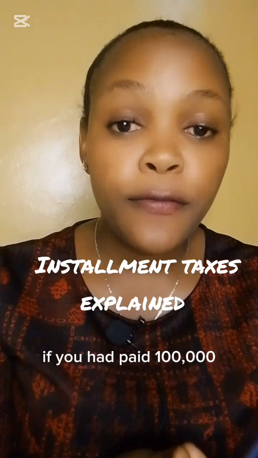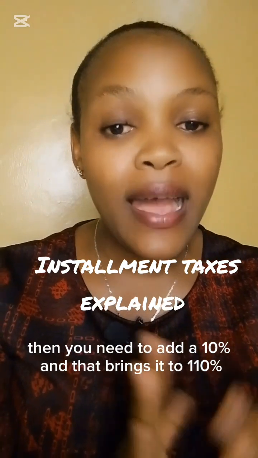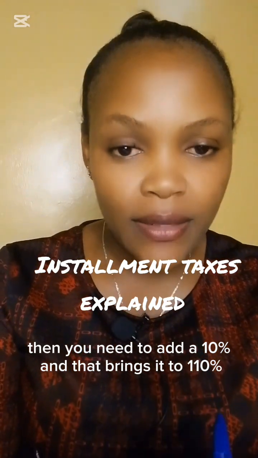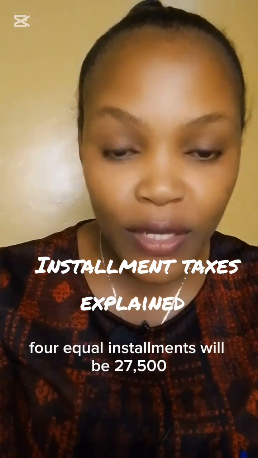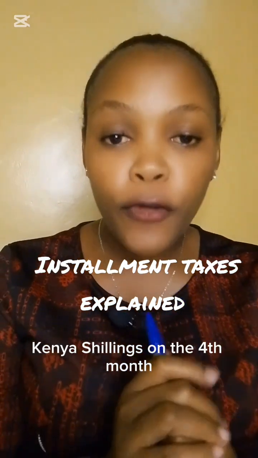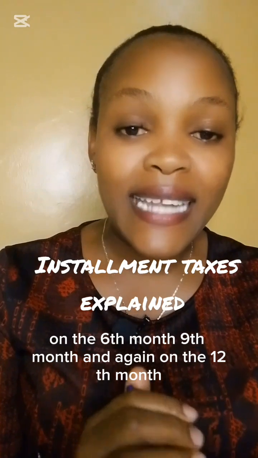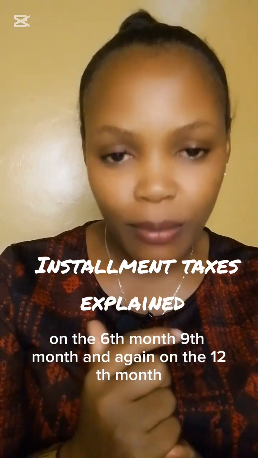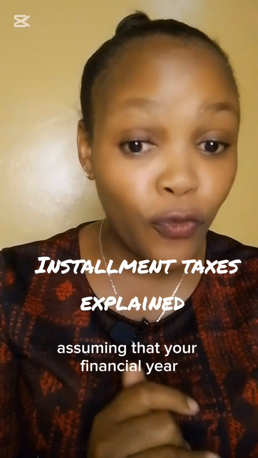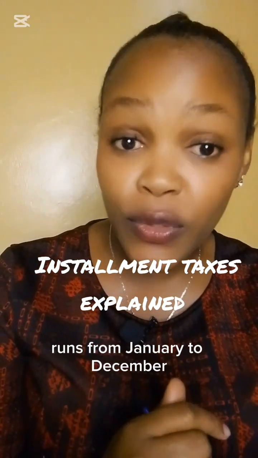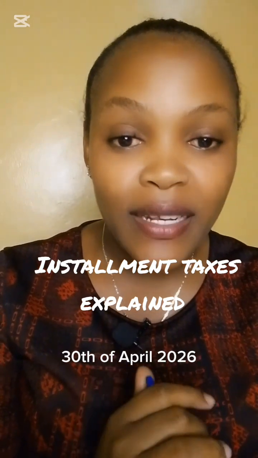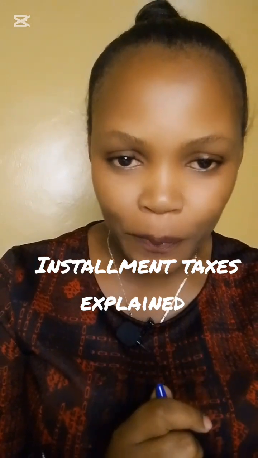If you had paid 100,000, you add 10%, and that brings it to 110,000. So your installment taxes, 4 equal installments, will be 27,500 Kenya shillings on the 4th month, the 6th month, 9th month, and again on the 12th month. And the balance of taxes for the year of income 2025, assuming that your financial year runs from January to December, you will pay by 30th of April 2026.